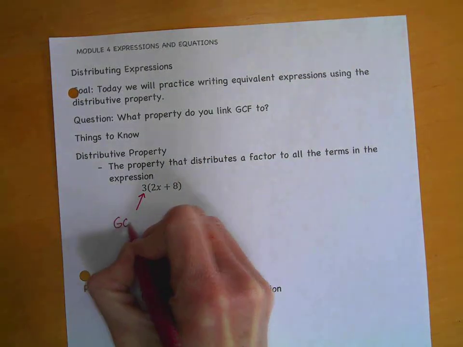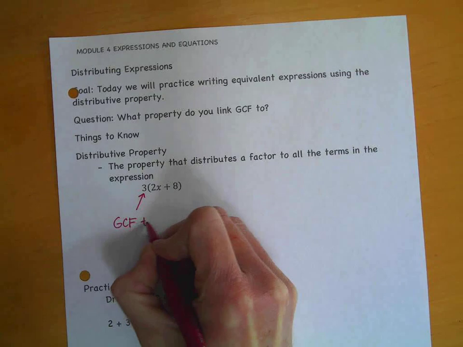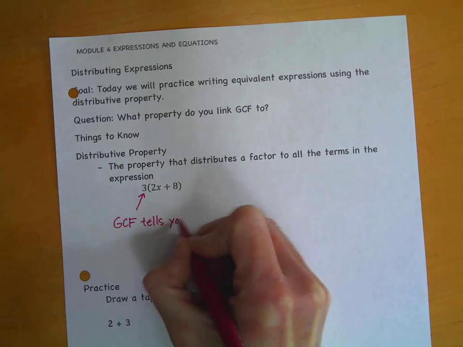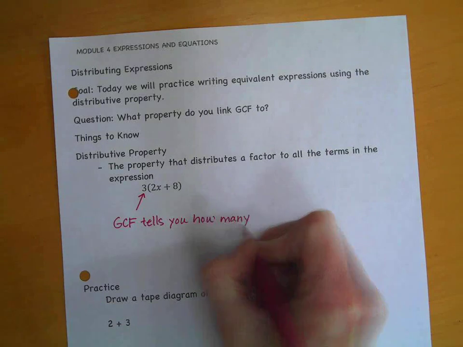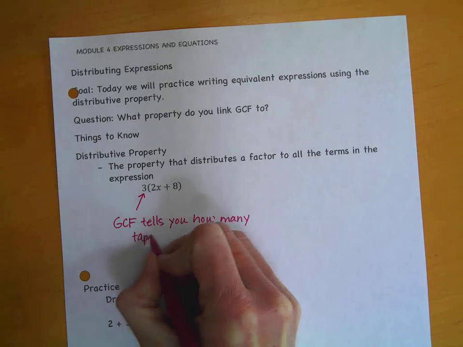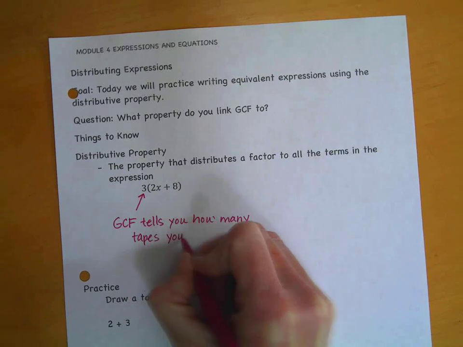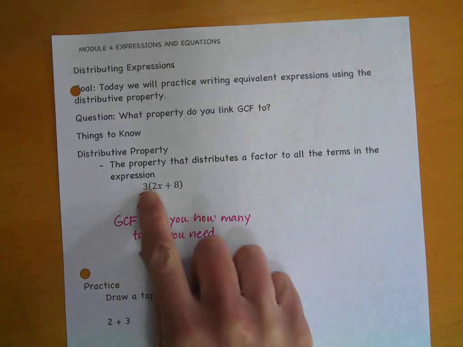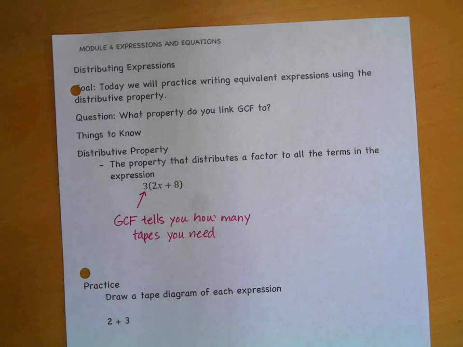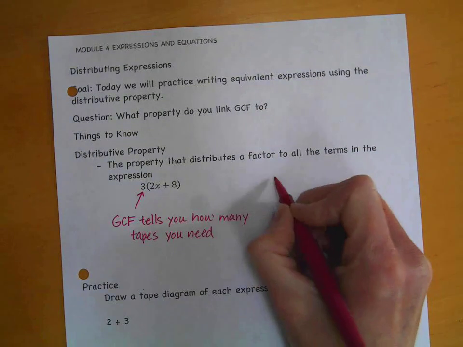The GCF tells you how many tapes you need. So for example, in this one, since this says 3, that means I need to draw 3 tapes.